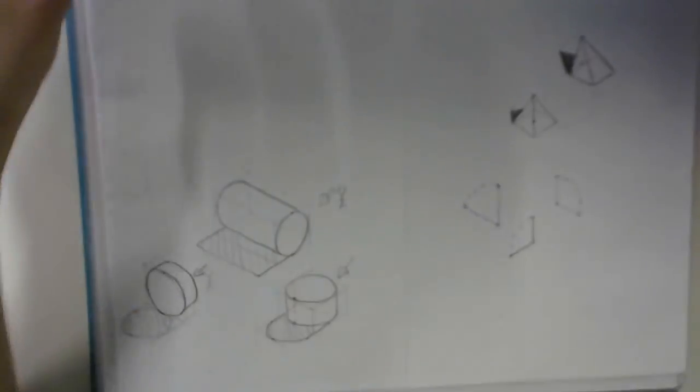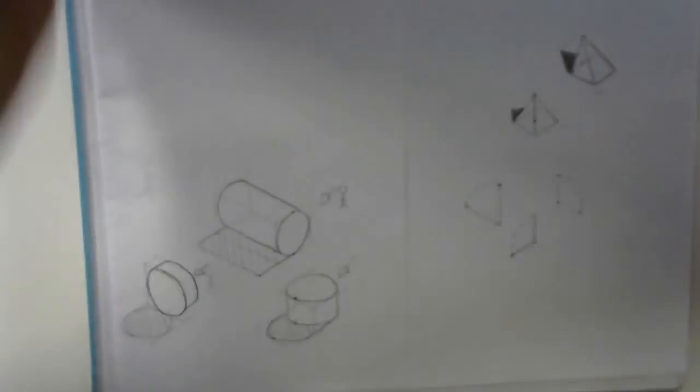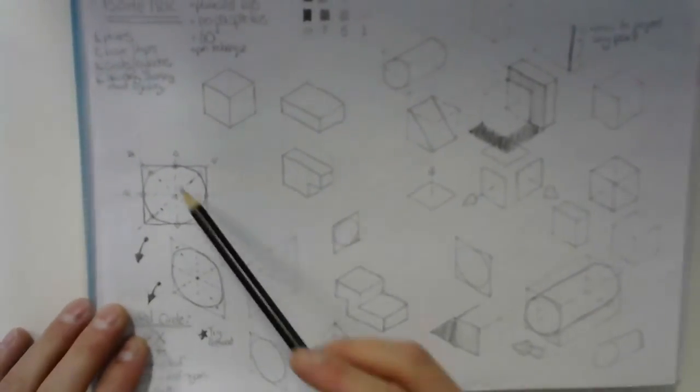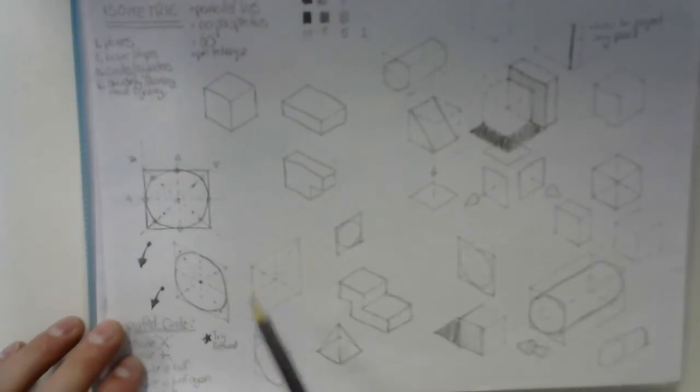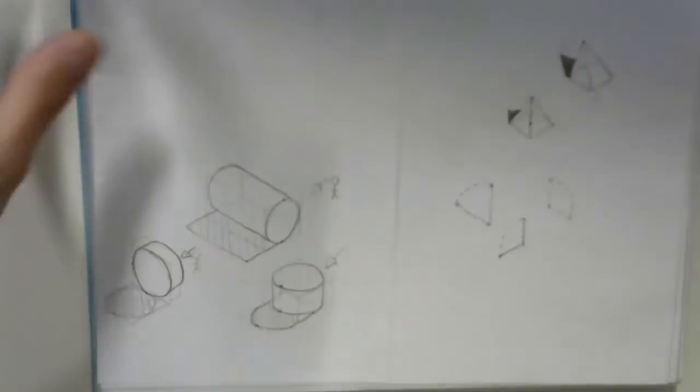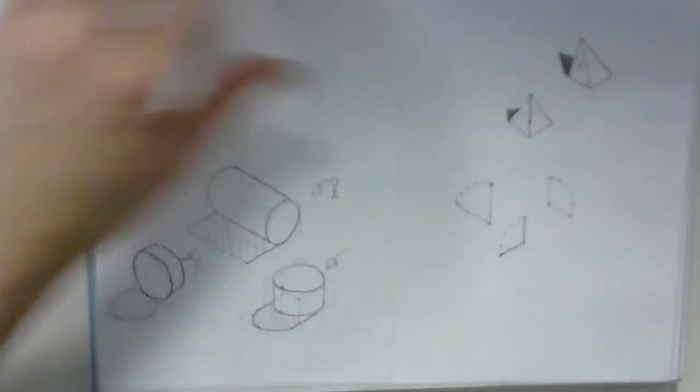There we go. So this is kind of the thing that we're going for, looking at doing things like this. And then I'm going to show you how to construct the perfect circle. If you find yourself in a position where you're drawing circles in perspective or in isometric and you don't know how to do it and you want to default to something, then this is how.